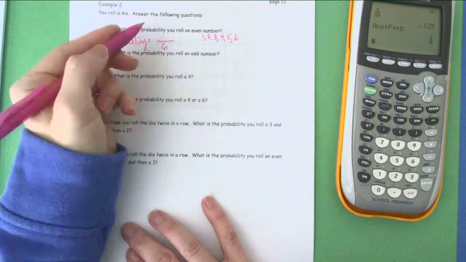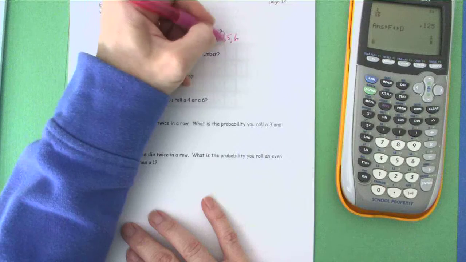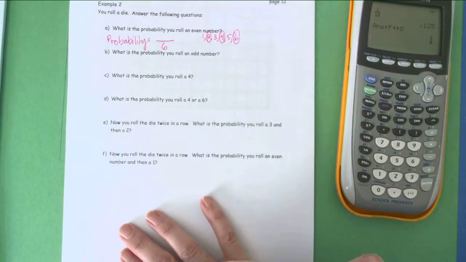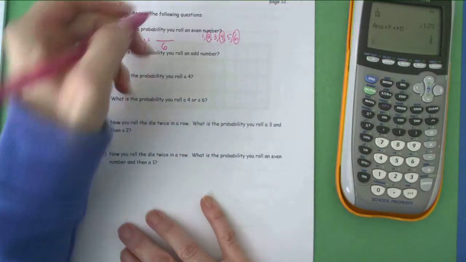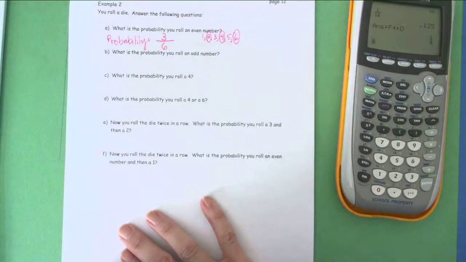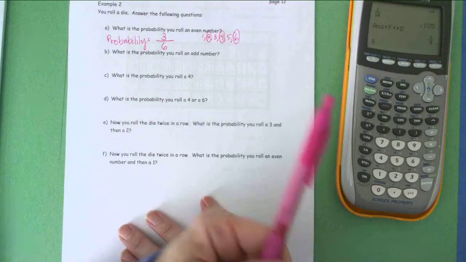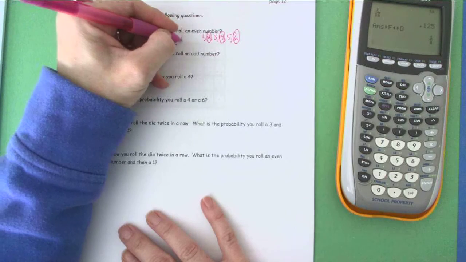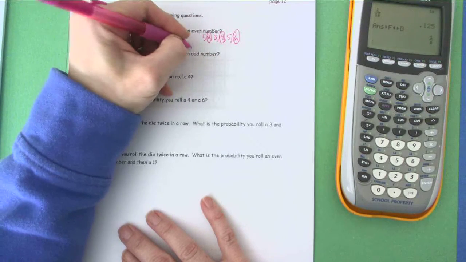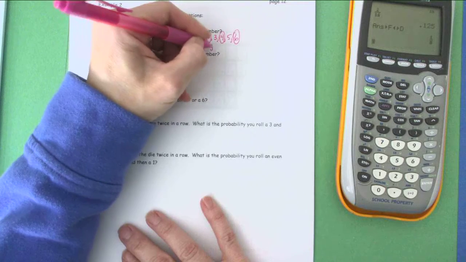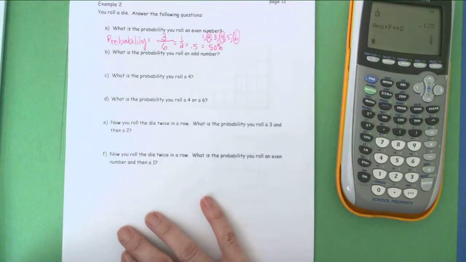So the evens would be the 2, the 4, and the 6, which is a total of 3 sides. So 3 out of 6 sides have an even number, so you have a 3 out of 6 chance of rolling an even number. That reduces to 1/2, or 0.5, or 50%. So you got a 50-50 shot when you roll a die of rolling an even or an odd.